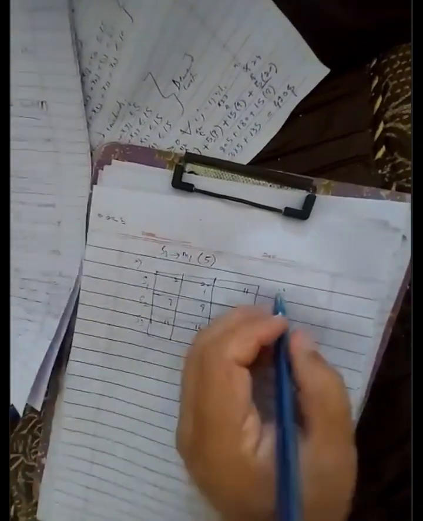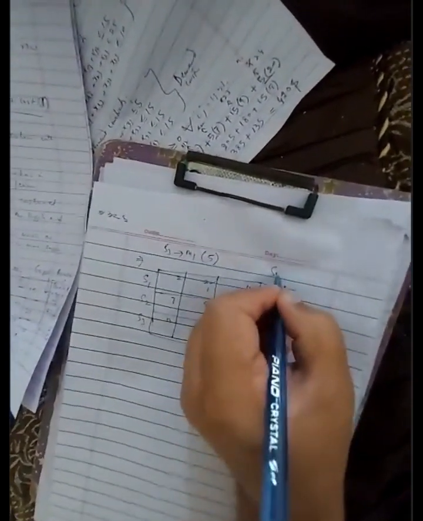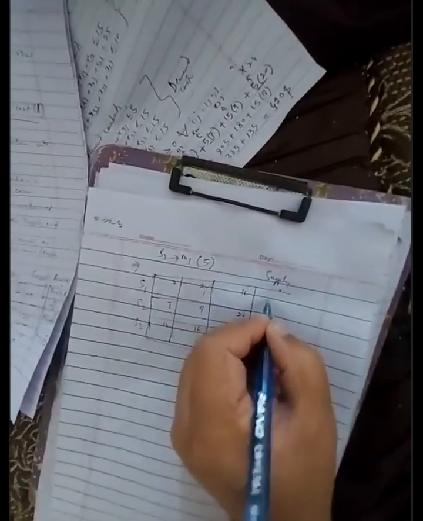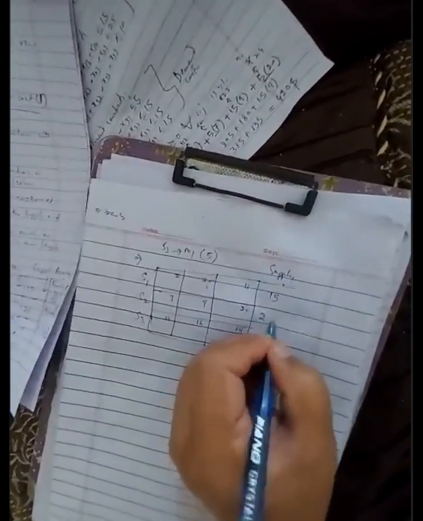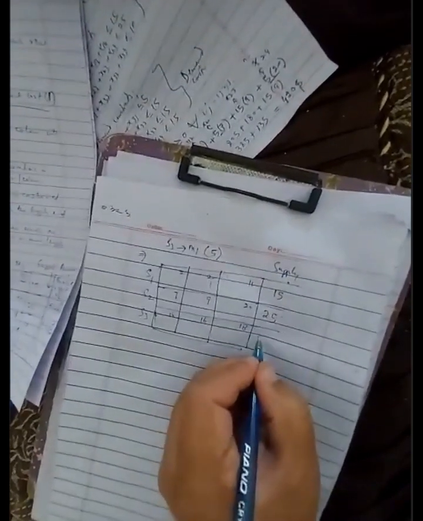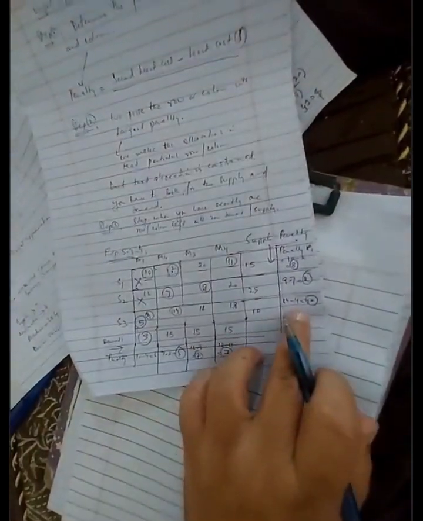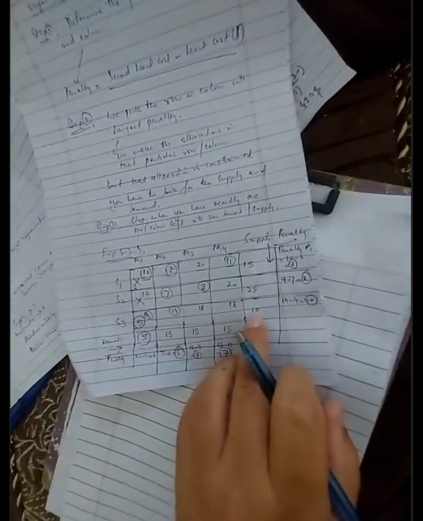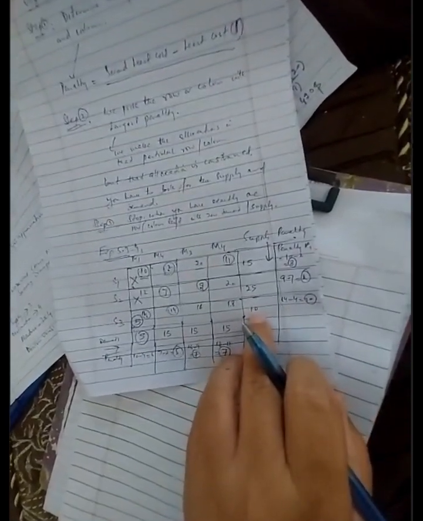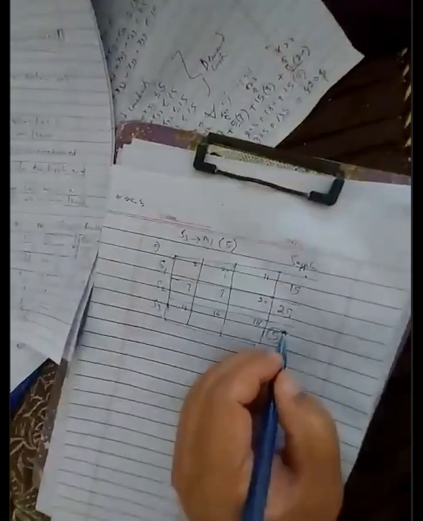Now again we will determine the penalties. The supply over here is 15, over here the supply is 25, but here the supply was 10, so it will be reduced to 5 only, because we allocated 5 out of it. So now, calculating the penalties.